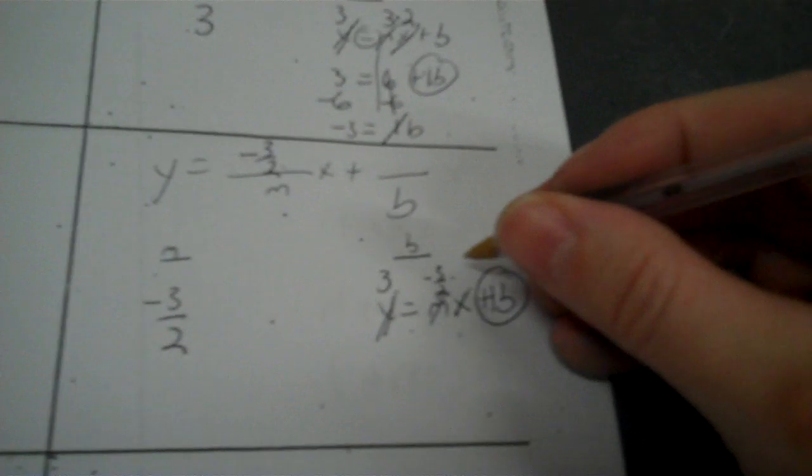Okay, and then b, y equals mx plus b. My m is up there, it's negative 3 over 2. This is my x and y. That plus 6 is not used at all. So 3 is the y, and then negative 6 is going to be my x.